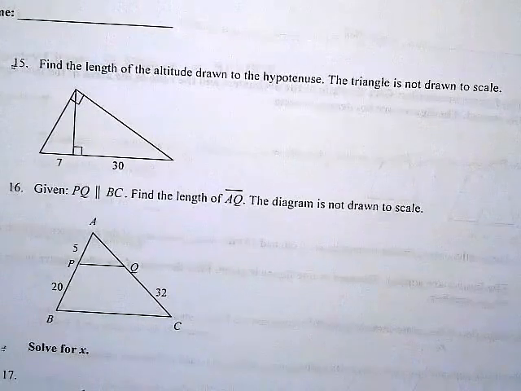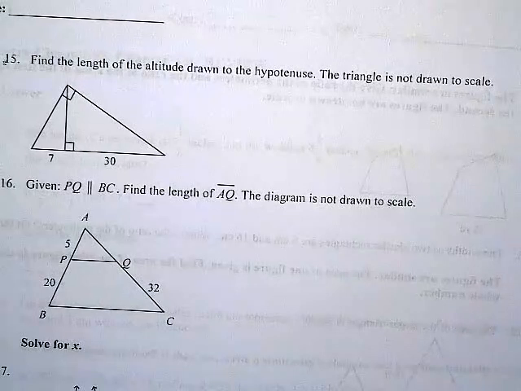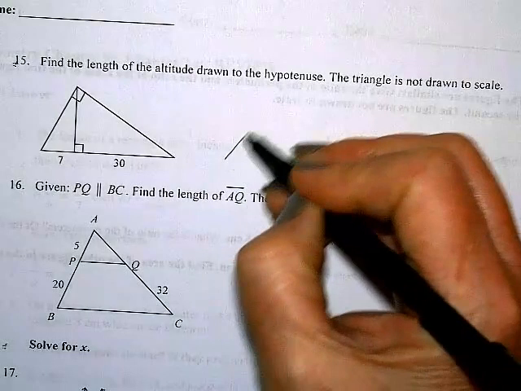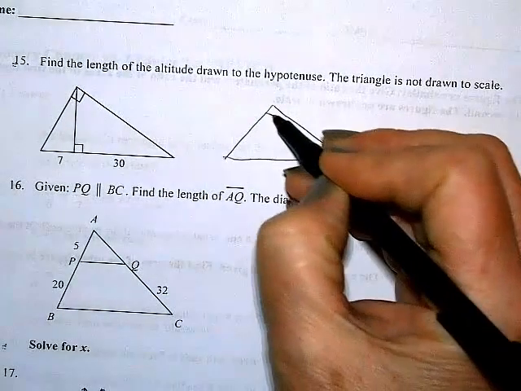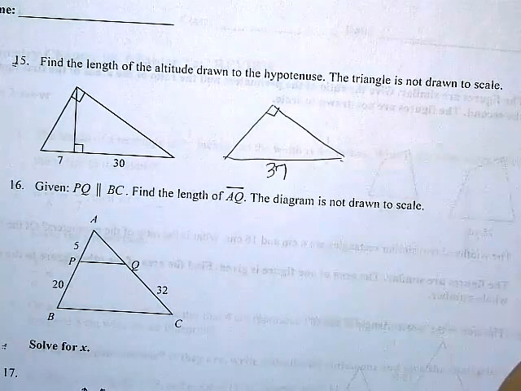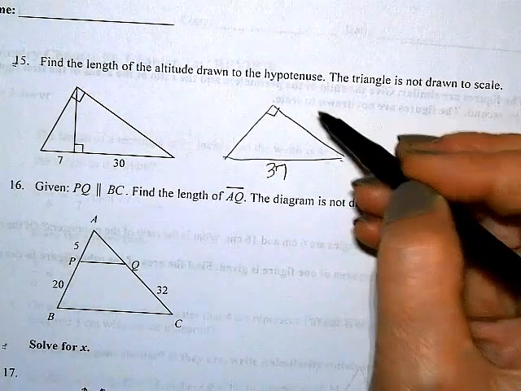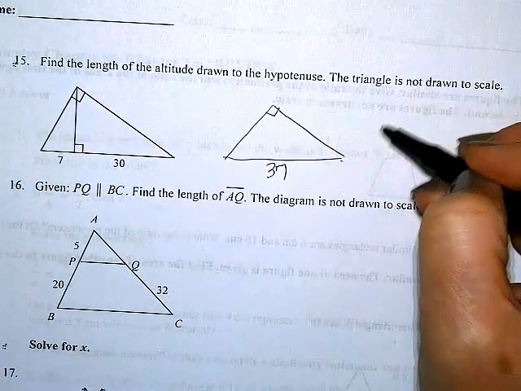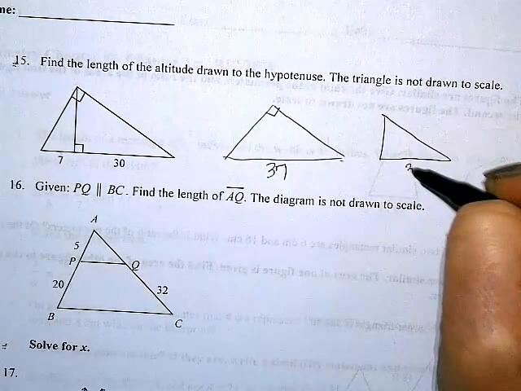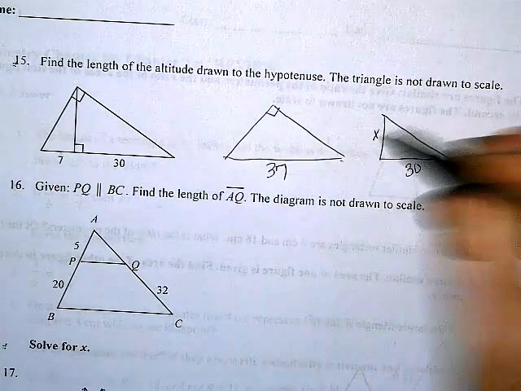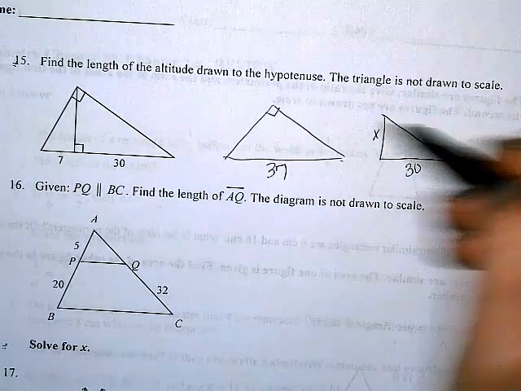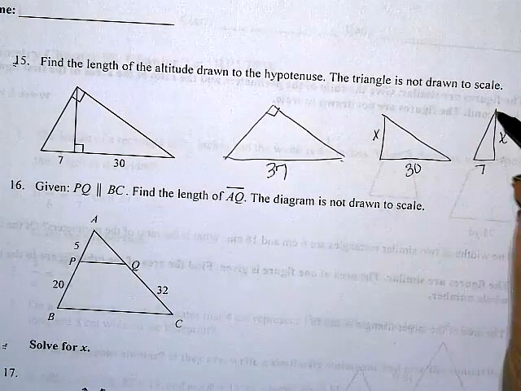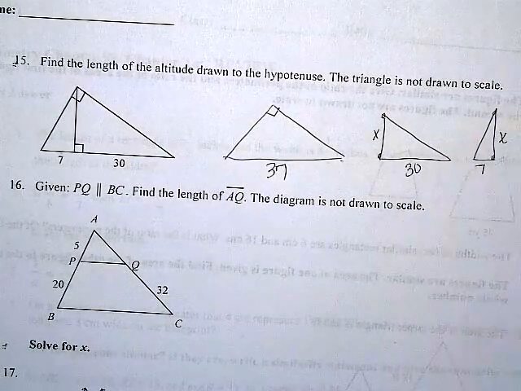Let's find the length of the altitude drawn to the hypotenuse. Okay. I have two right triangles here. I have a large one. In the large triangle, the hypotenuse is 37. I have a small triangle over here. It's 7. And then I have a triangle here that's 30. This is X. And I'm going to draw the smaller triangle here. 7. And that's also X. It's the same segment, right? Y'all believe that's the same segment?